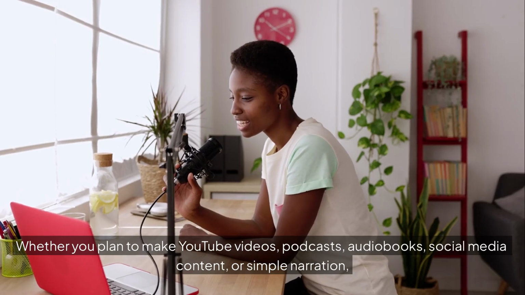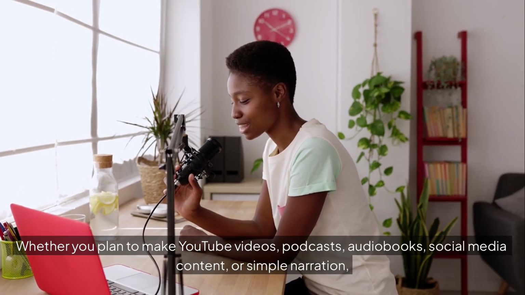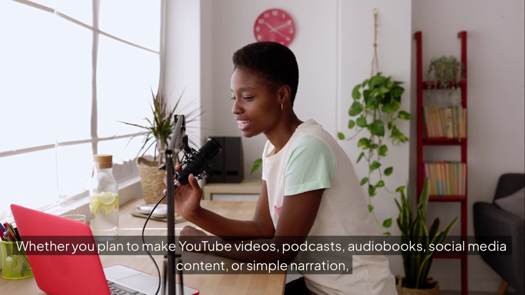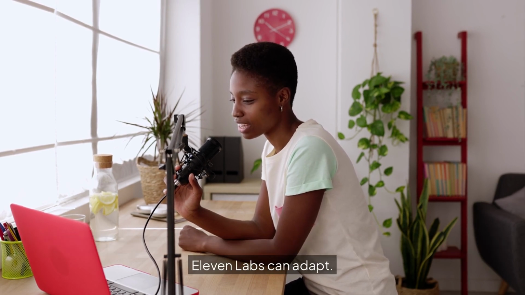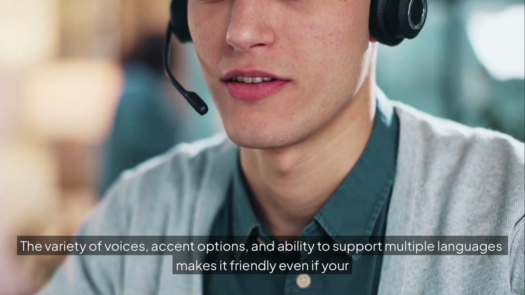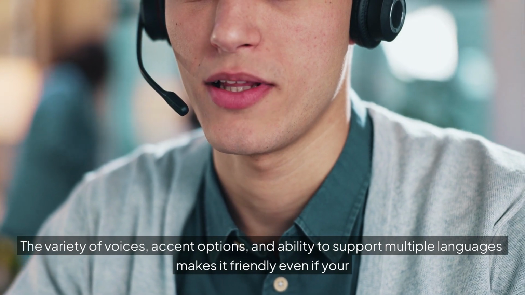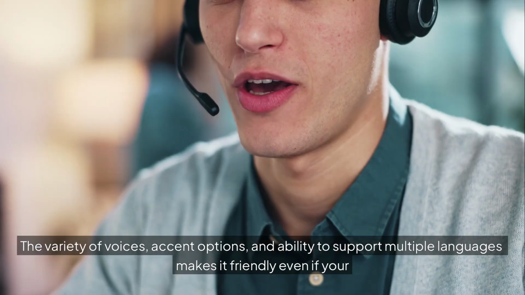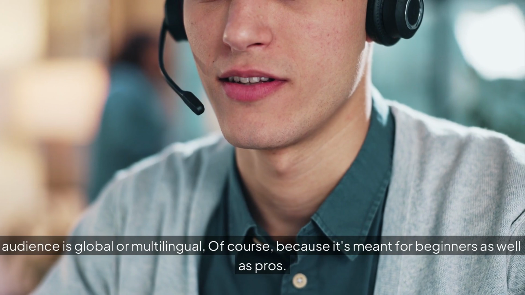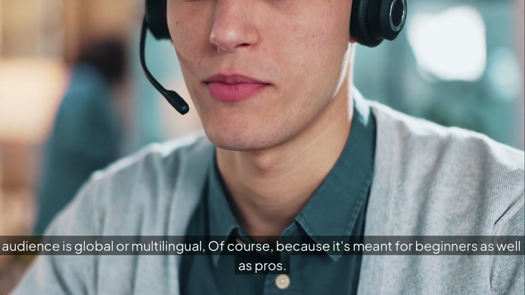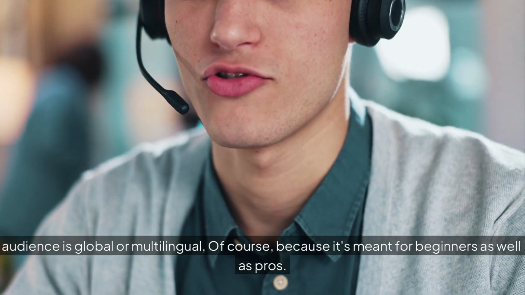The tool isn't only flexible, it's also versatile. Whether you plan to make YouTube videos, podcasts, audiobooks, social media content, or simple narration, 11 Labs can adapt. The variety of voices, accent options, and ability to support multiple languages makes it friendly, even if your audience is global or multilingual.